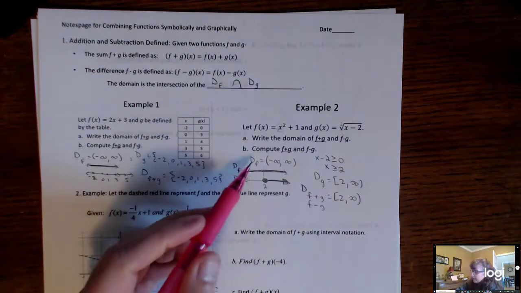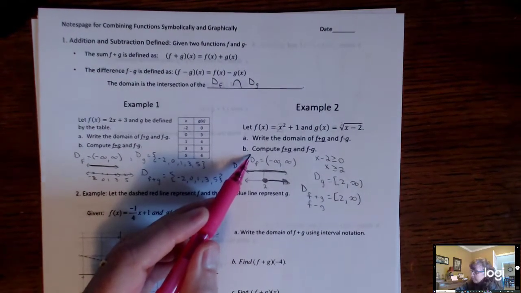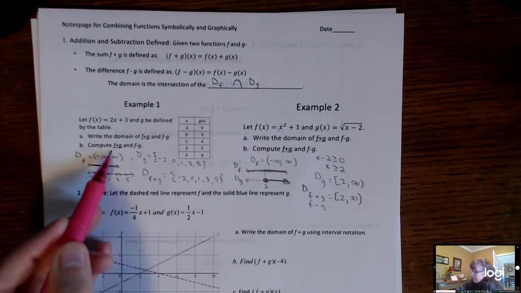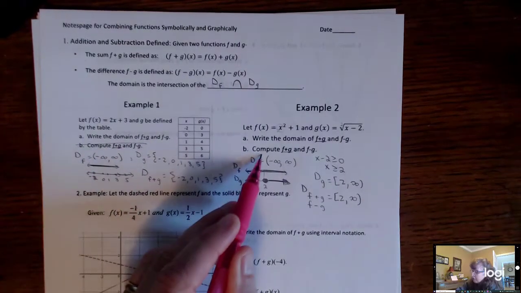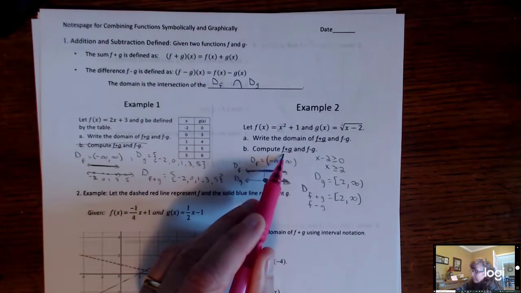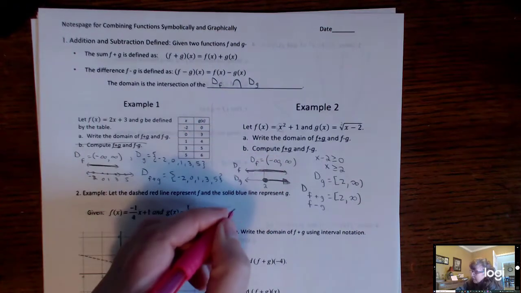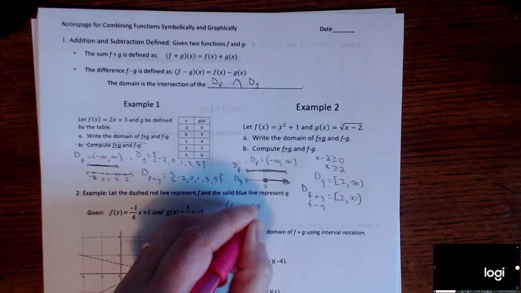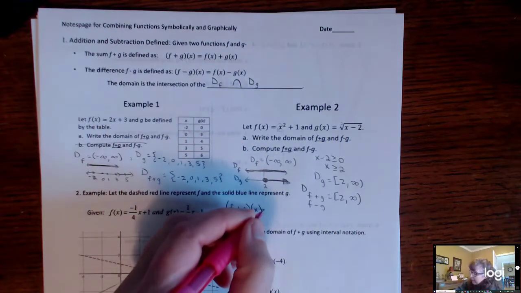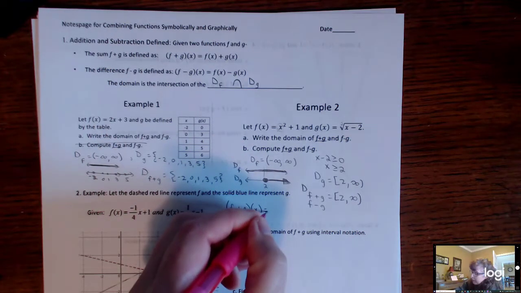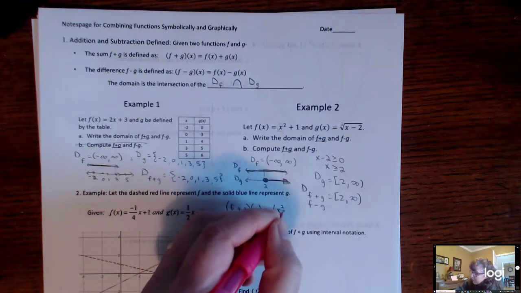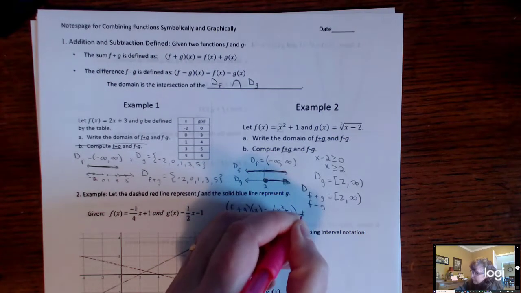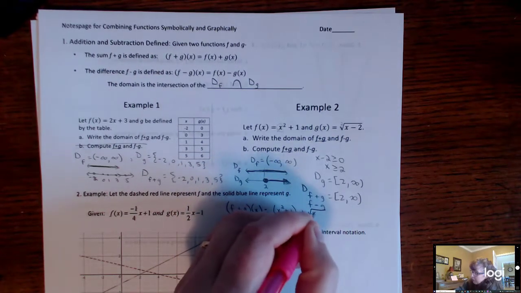All right, now this one, I am going to compute f plus g. But to compute f plus g, you add those two functions together. So f plus g of x is equal to the function f, x squared plus 1, plus the function g, which is square root of x minus 2.